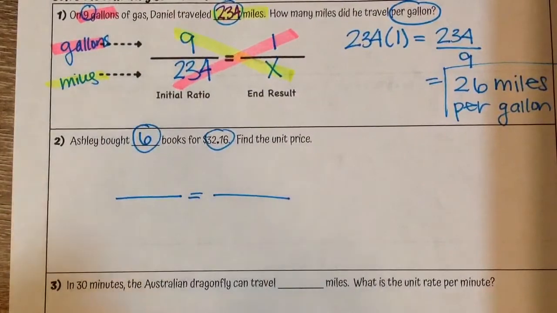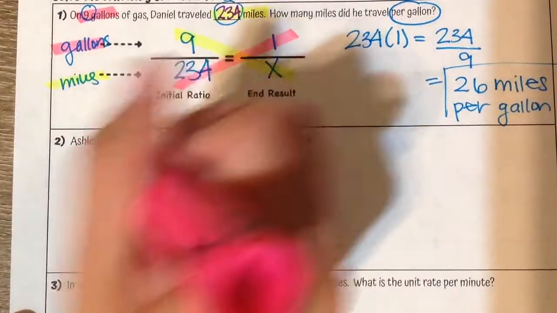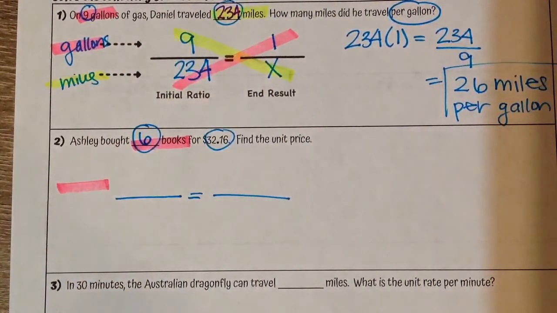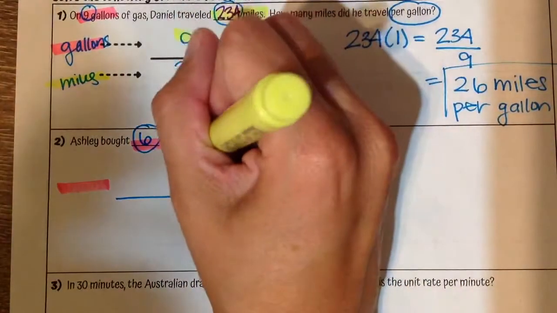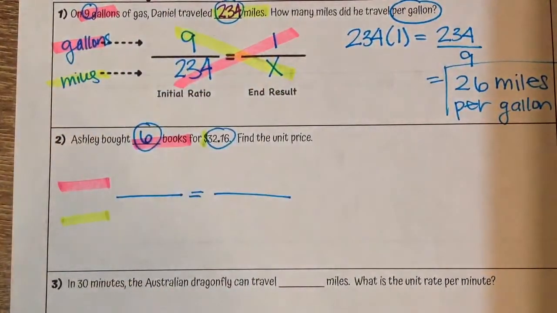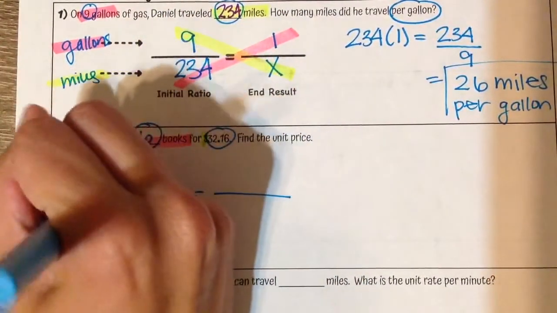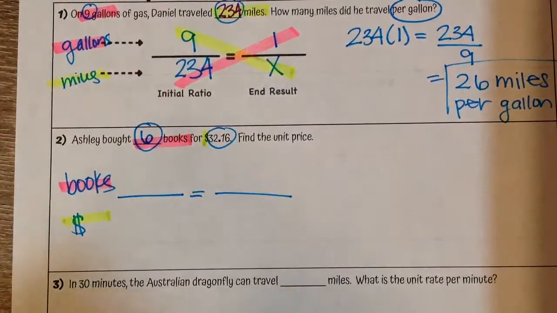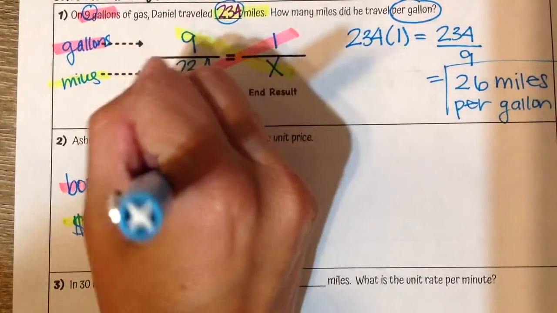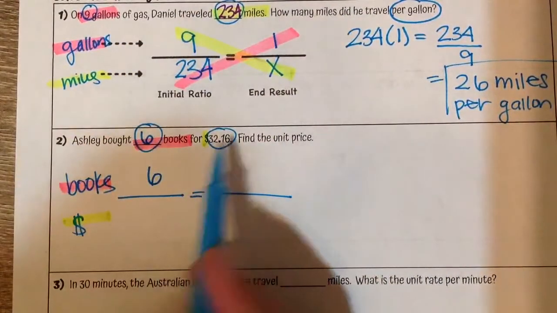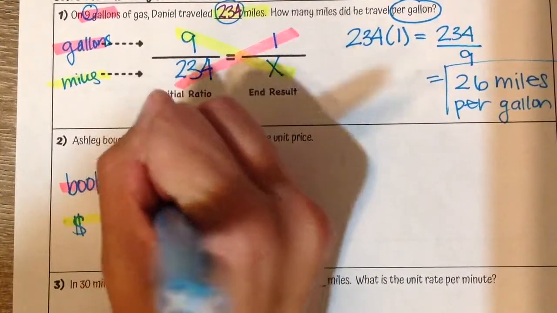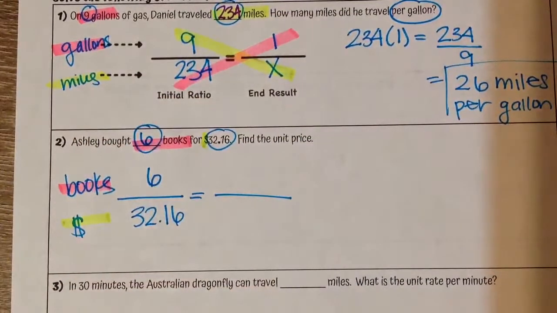The 2 units that are given to us are books and money. We've got our dollar sign there. So we are comparing books and money. So there were 6 books for $32.16. So the $32.16 matches up with the money.